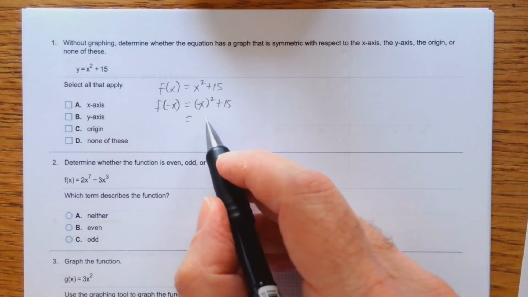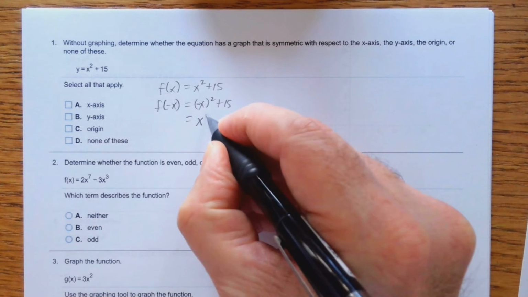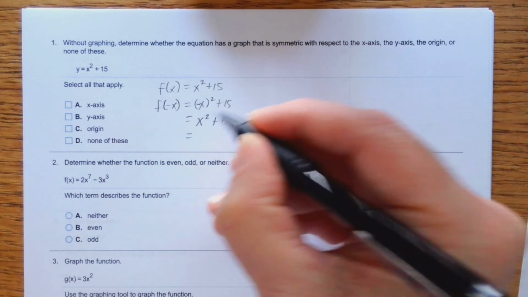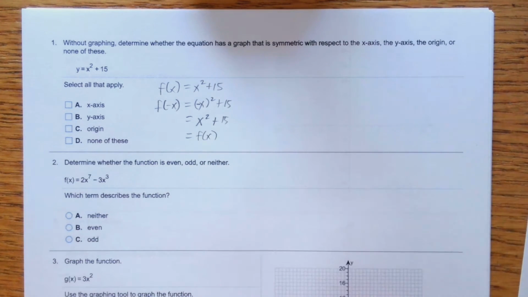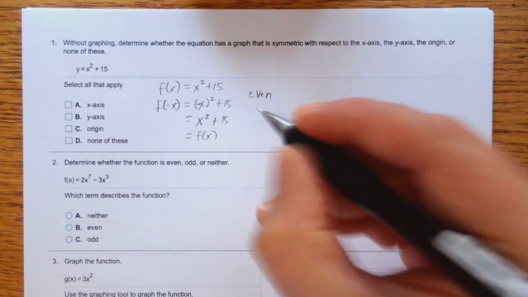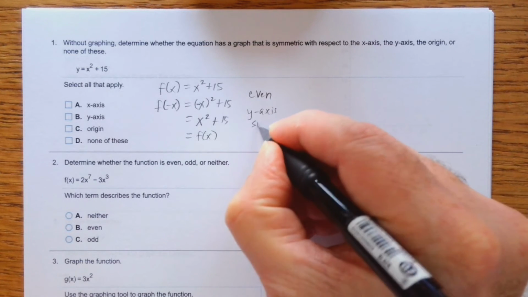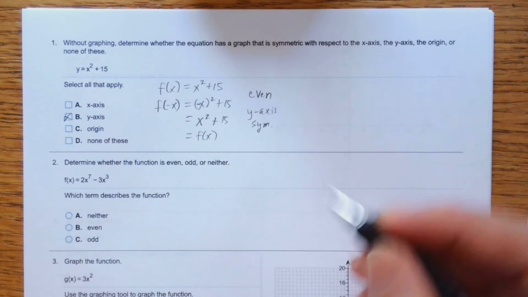Notice what happens here, because when you multiply two negative x's, this is negative x times negative x, you're going to end up with a positive x squared plus 15. And so when we plug in minus x, we end up with the original function, f of x. And so anytime that happens, you have what's called an even function. And that means you're going to have y-axis symmetry, which is what we have right here.